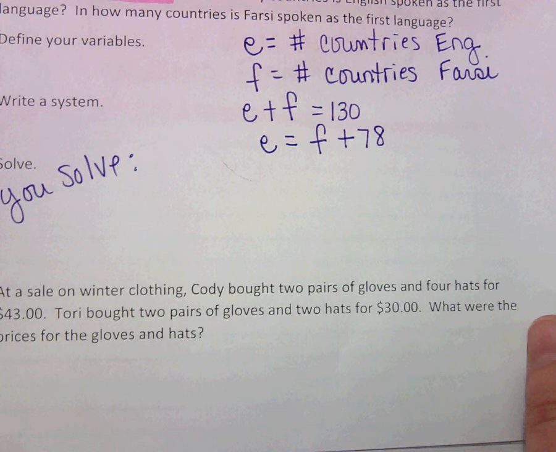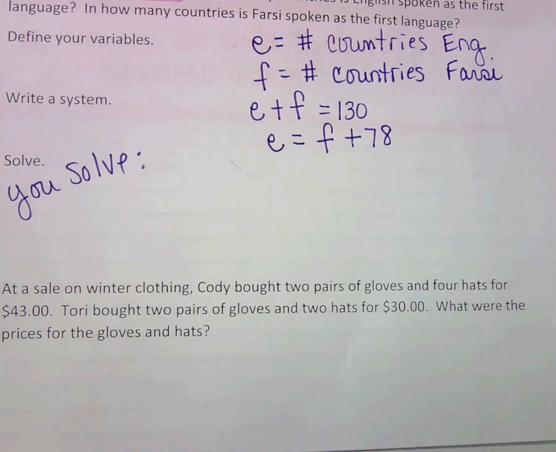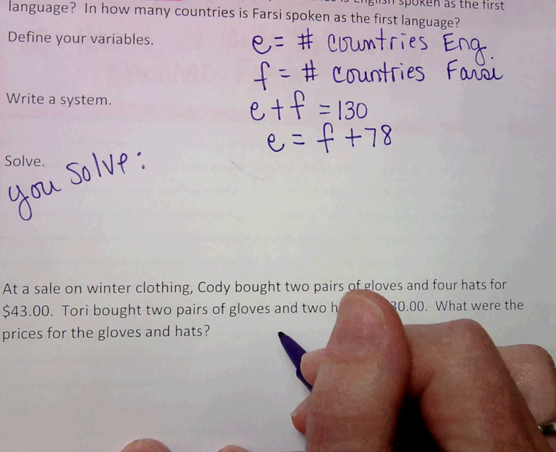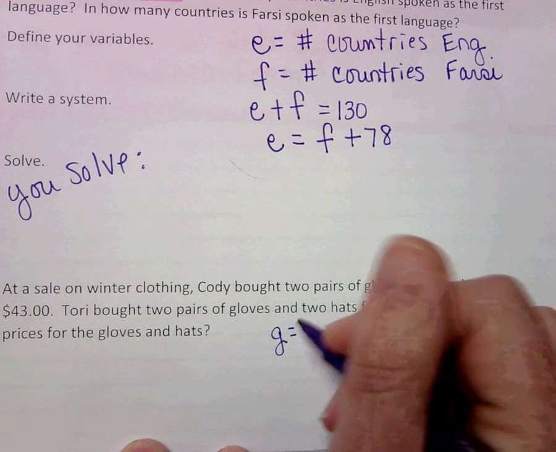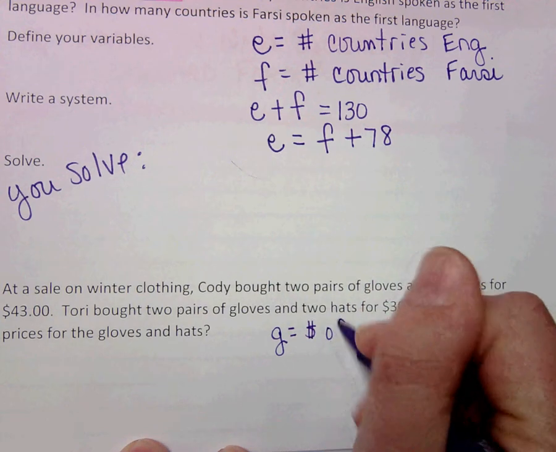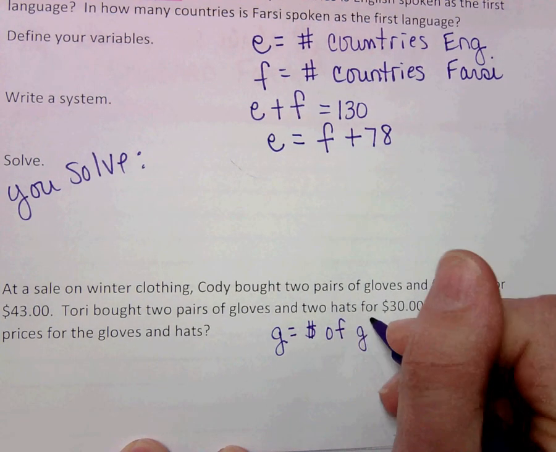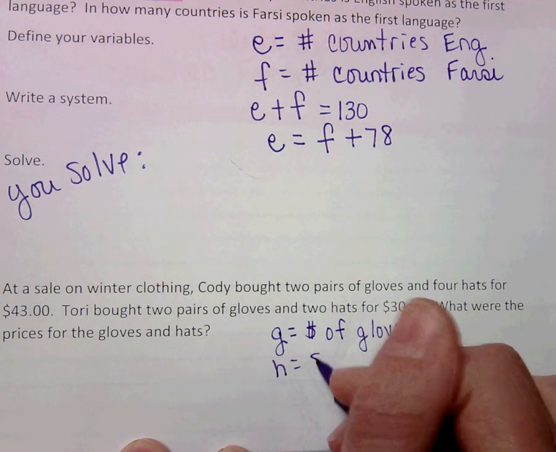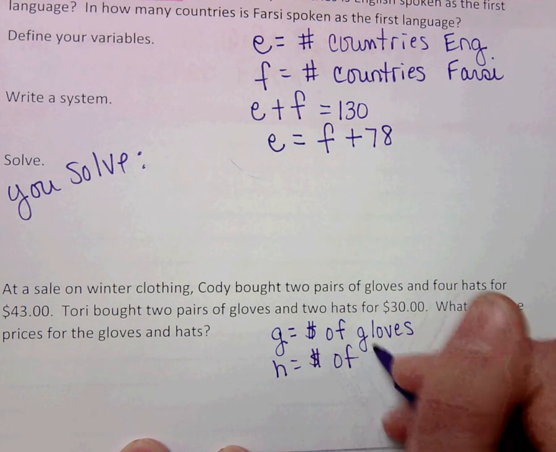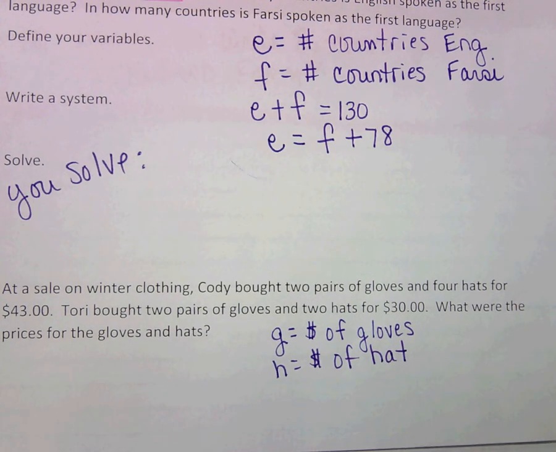Okay, last example. First thing we're going to do is define our variables. So again, I'm going to use some different variables. I hope you see that one thing we don't know is the price of gloves, and the second thing we don't know is the price of a hat, of just one hat or one pair of gloves.